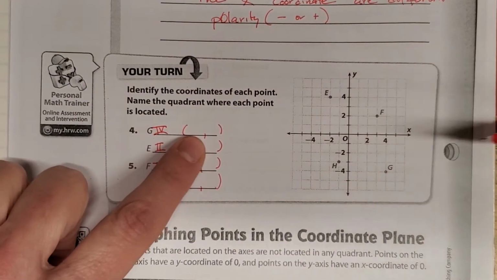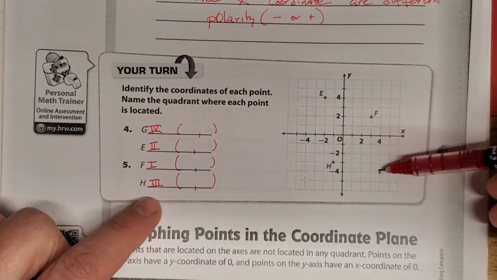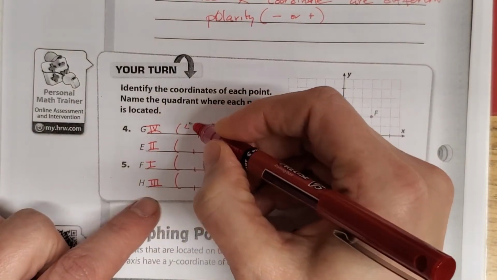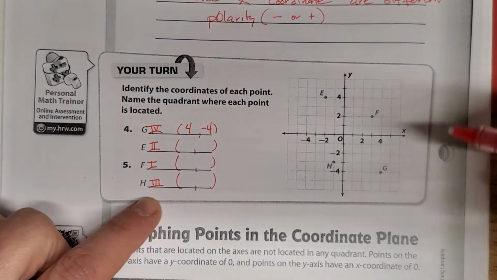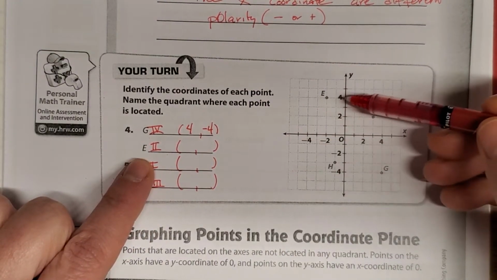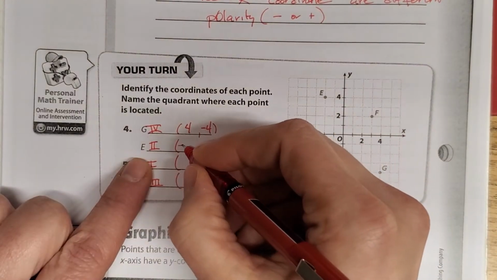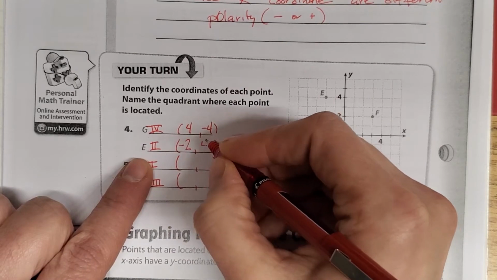So let's start with G because it's up here at the top. So G over 4, so positive 4, down 4. Over 4, down 4. E. Ooh, to the left 2, but up 4. To the left 2, which is negative, and up 4.